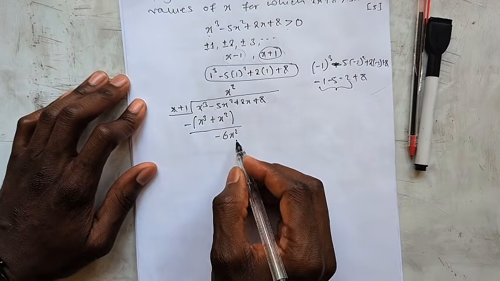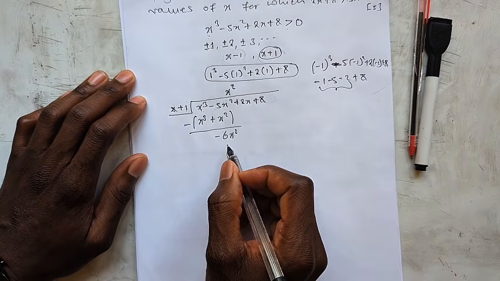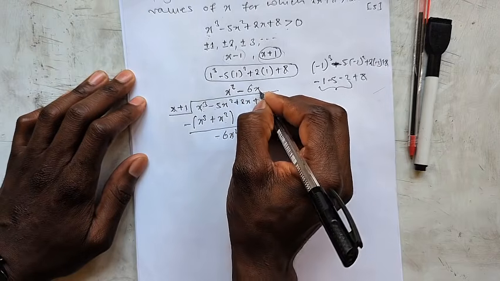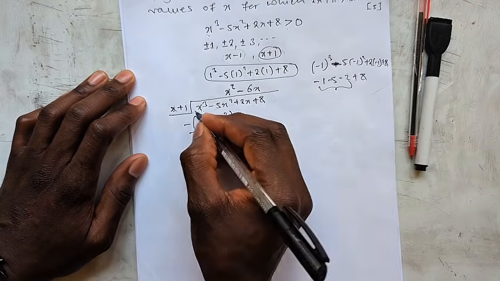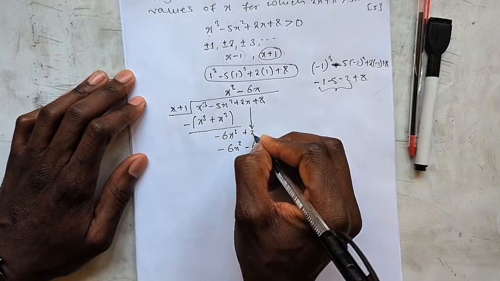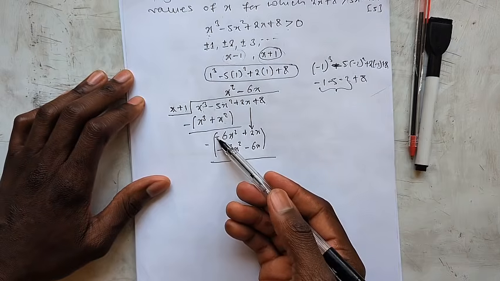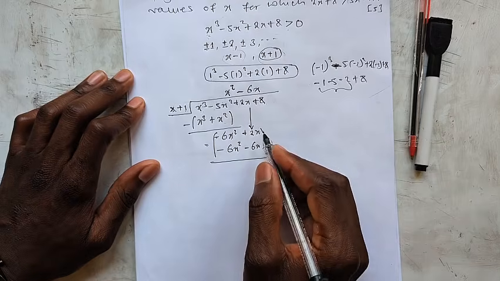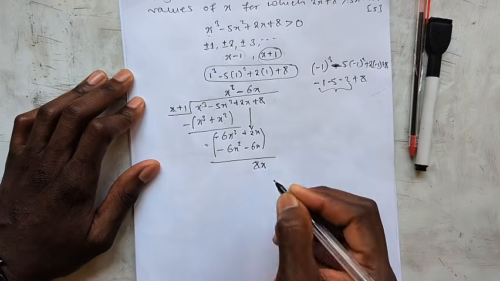So when you divide x into negative 6x squared, what do you get? Negative 6x. Multiplying this by that gives negative 6x squared, plus negative 6x. We drop down the plus 2x, and subtract: negative 6x squared minus negative 6x squared, these two go. Then we have 2x minus negative 6x, which is 8x.